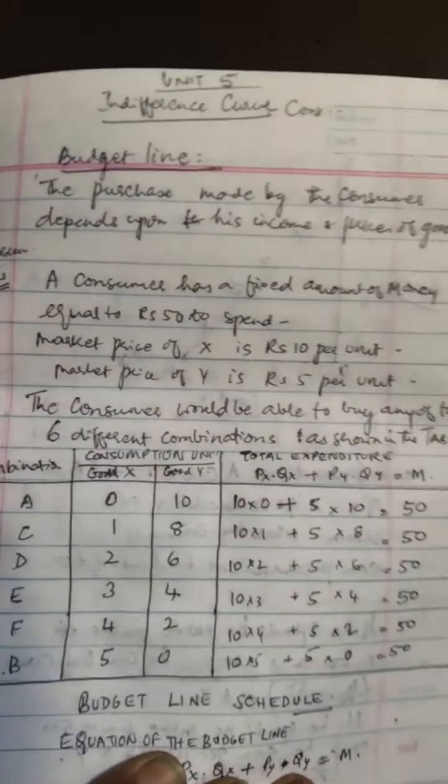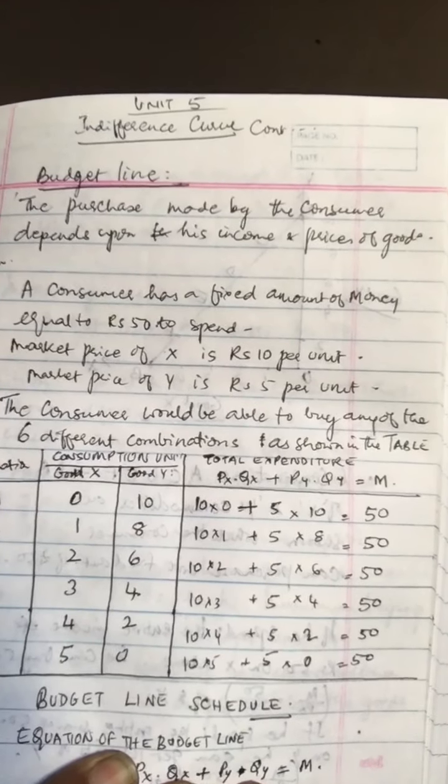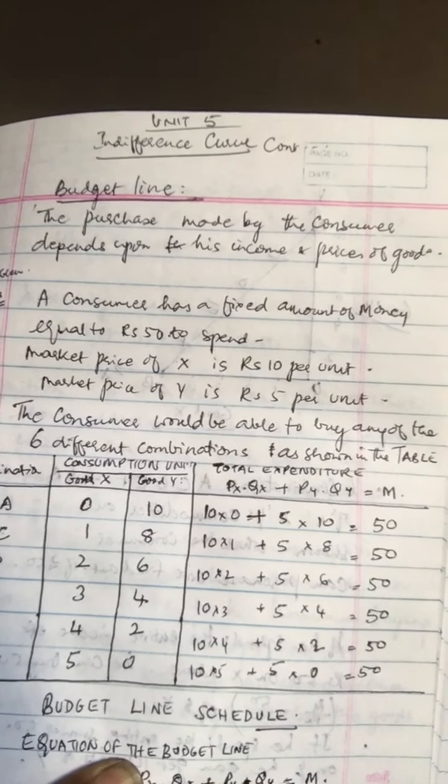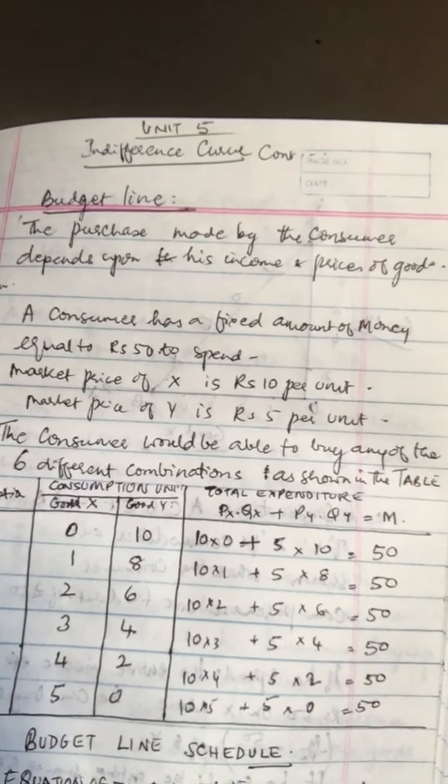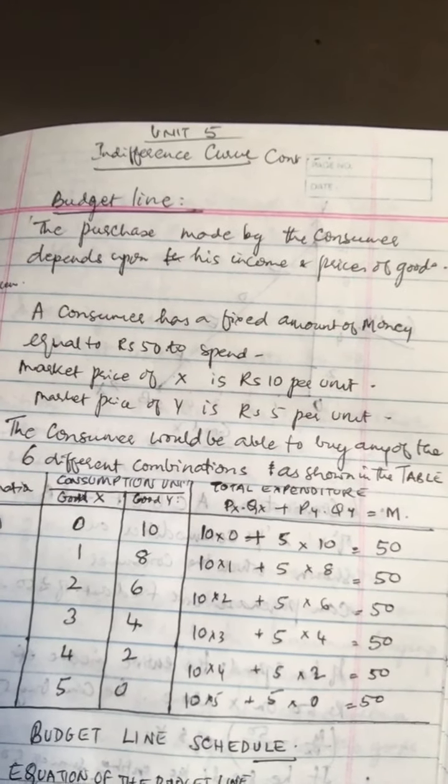So in this, when we're talking about the market price, and we are talking about the total money, the budget that he has with him. So this, just have a look. Now in this, first of all, let me just tell you what after all is a budget line.